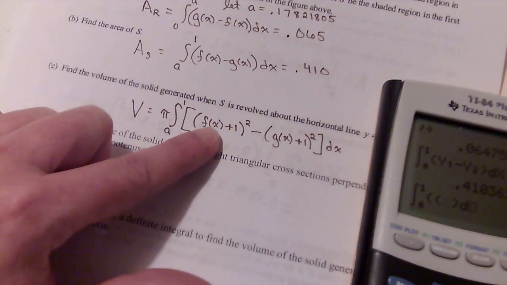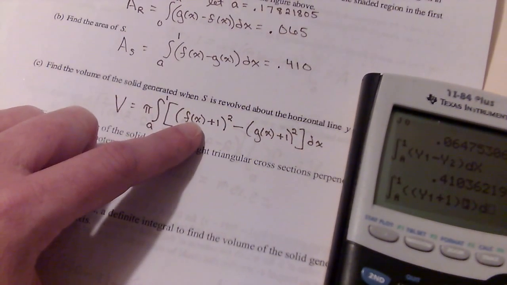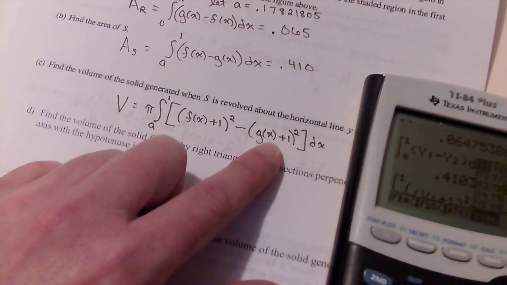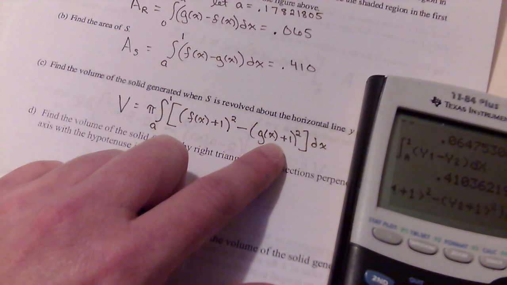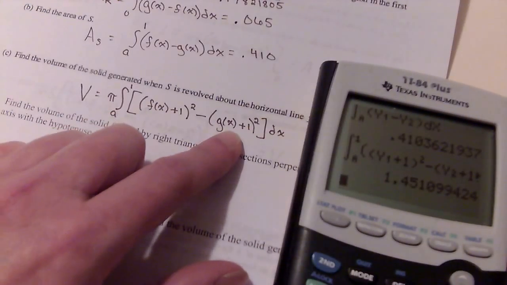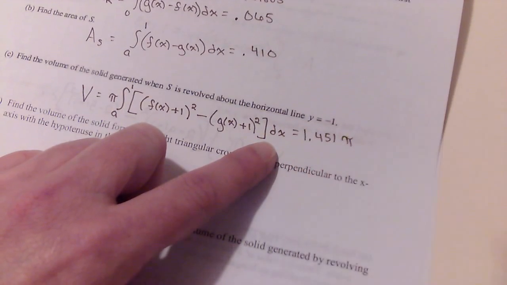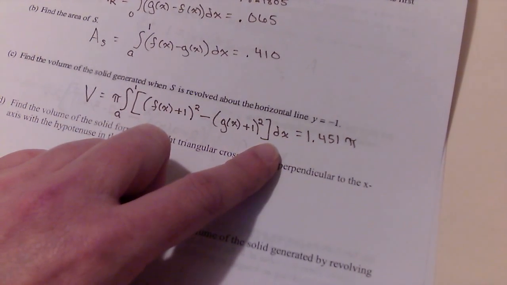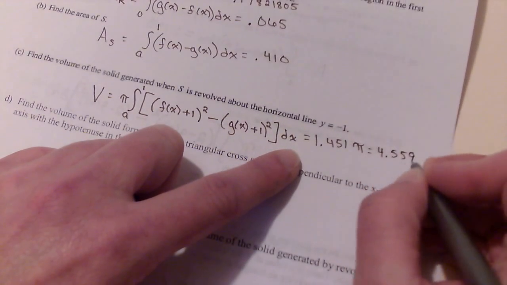Parentheses. That's f1 plus 1 squared, minus, that's f2, and y2, sorry, plus 1 squared dx. Now that's giving me my main course. It's 1.451 pi. And that's a totally acceptable answer. I can still, if it's a multiple choice, maybe multiply that times pi and get 4.559.